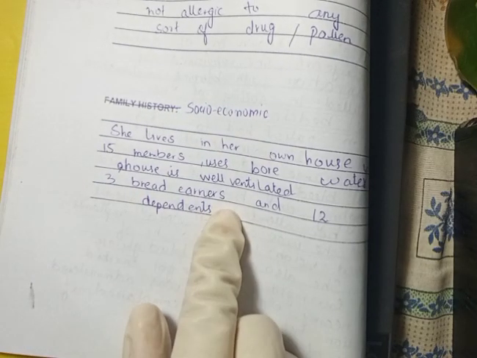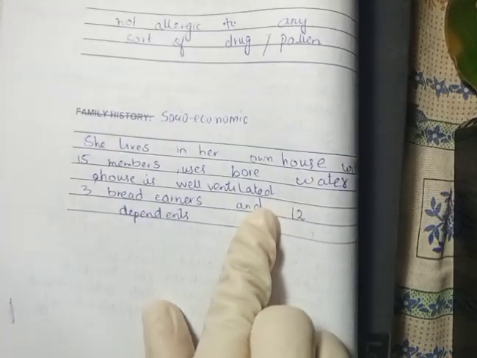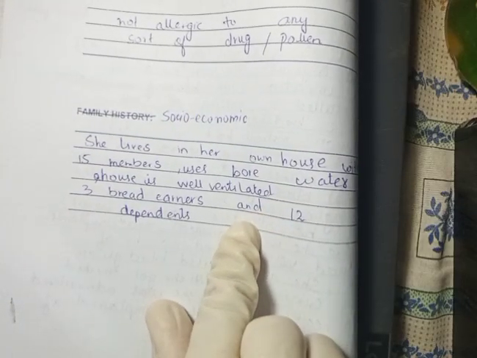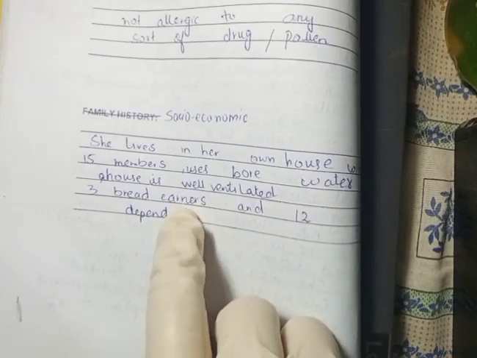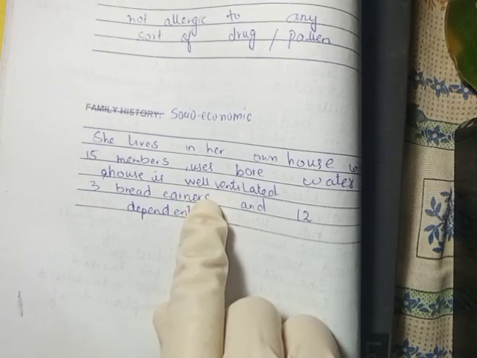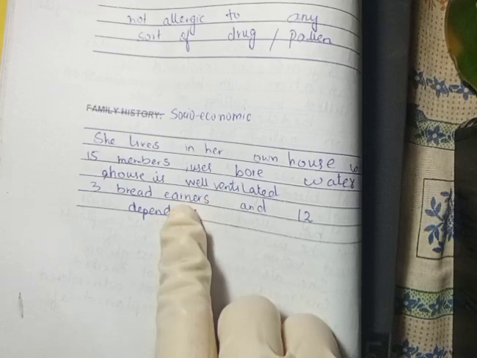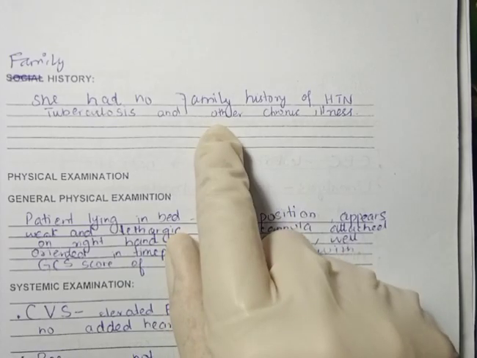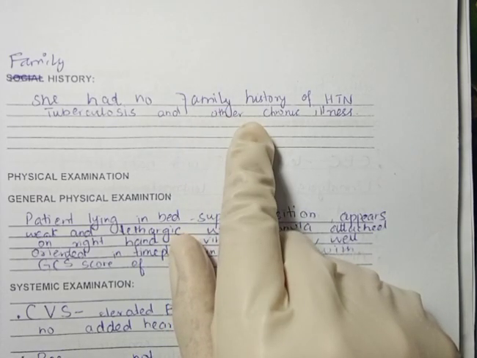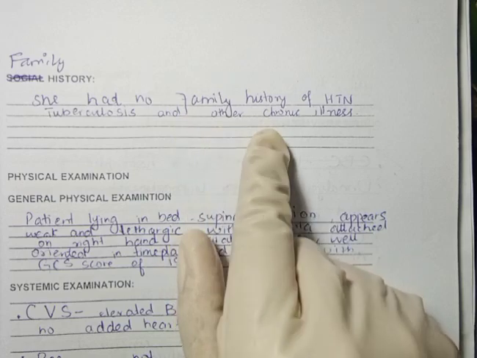Then we mention socioeconomic history. For example, we'll write down she lives in her own house with 15 members in it, out of which 3 are bread earners and 12 dependents. She uses filter or bore water, whatever water source she has, and the house is well ventilated. Then here we mention family history. She had no family history of hypertension, tuberculosis, and other chronic illness.